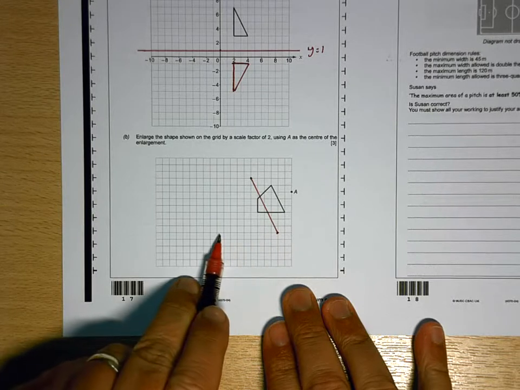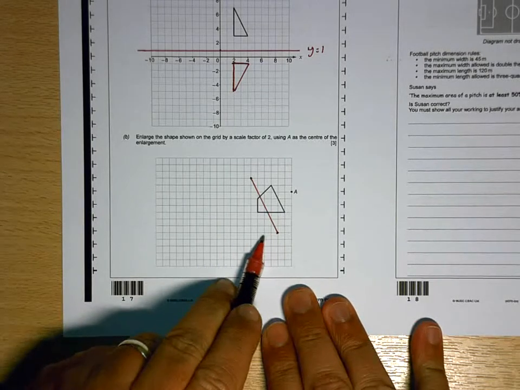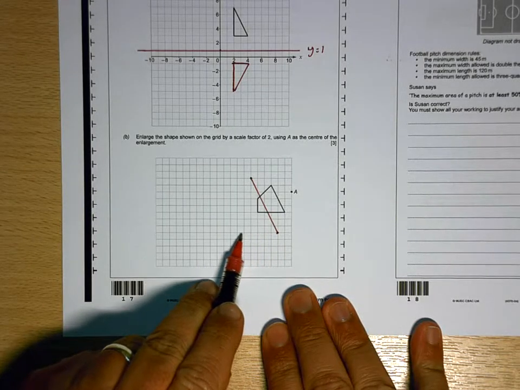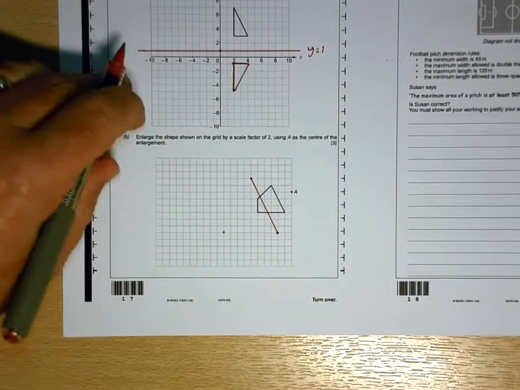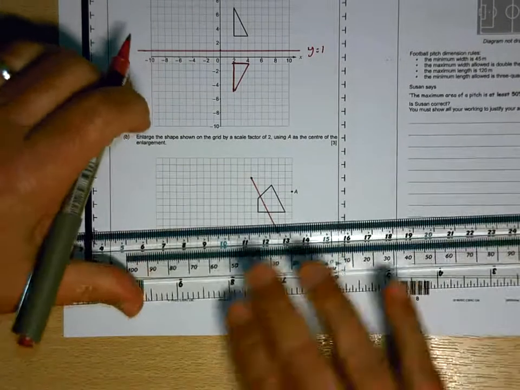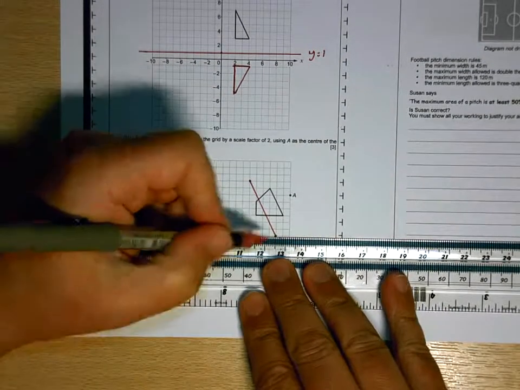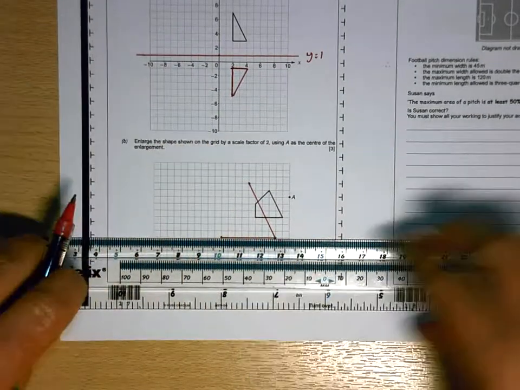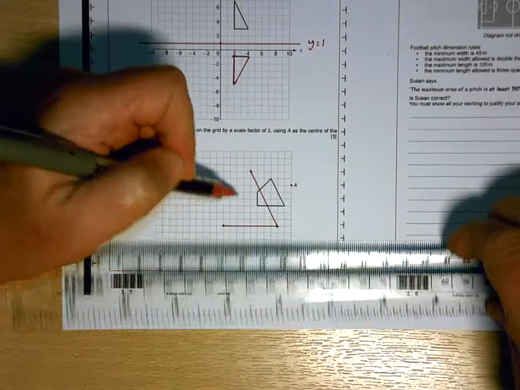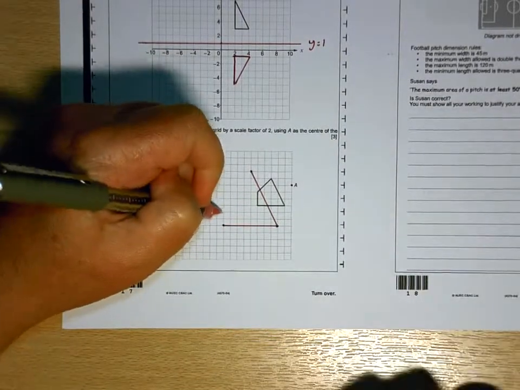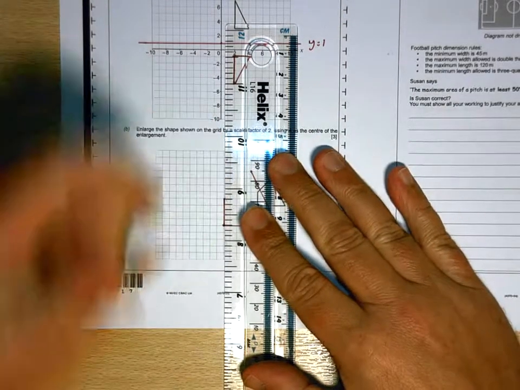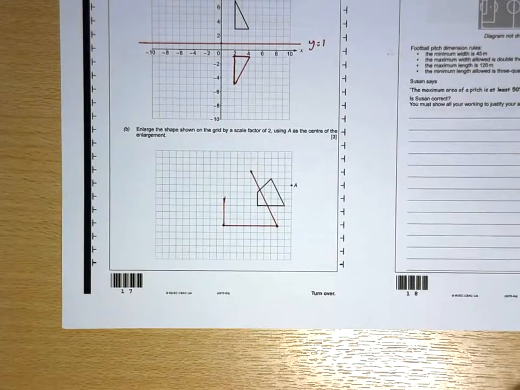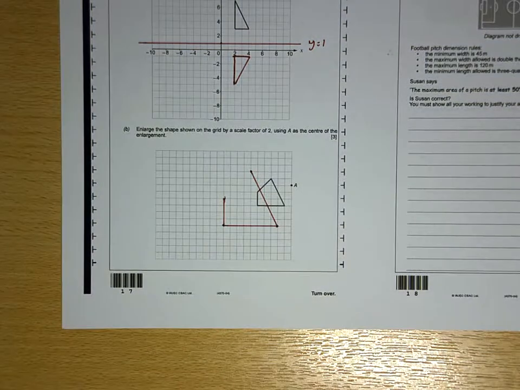So it's going to be 8 squares in the enlargement. 1, 2, 3, 4, 5, 6, 7, 8. There. Like that. Then it's going to go up 2, so it's going to go up 4. 1, 2, 3, 4 to there. And then it's going back to the start.